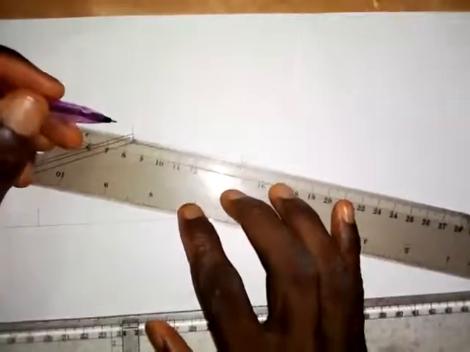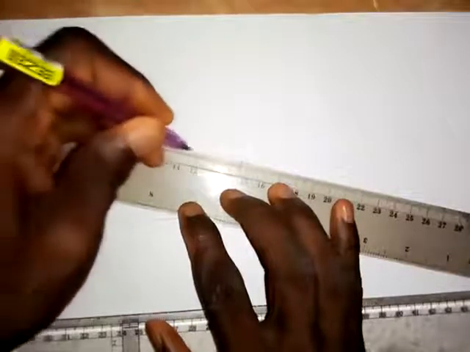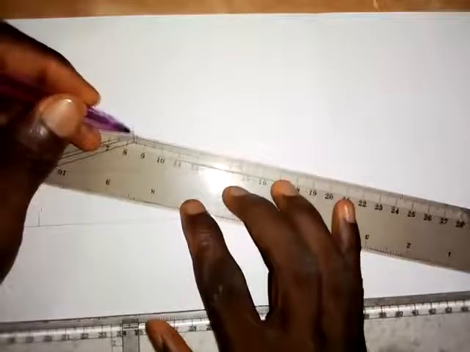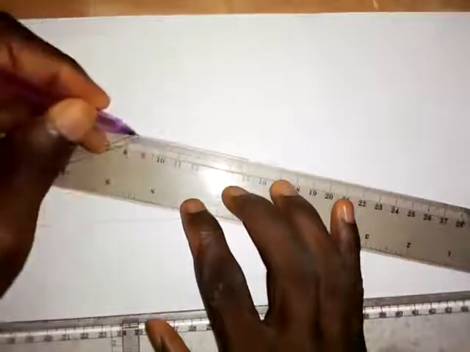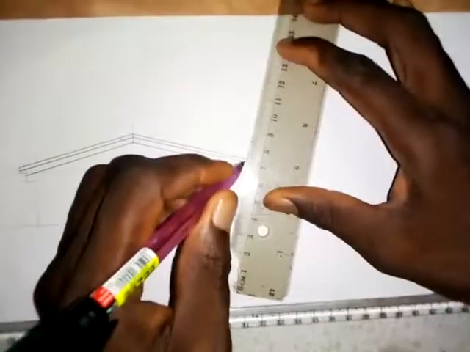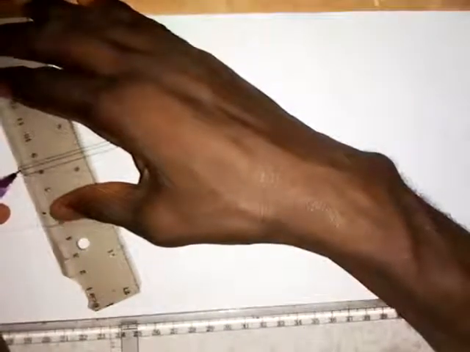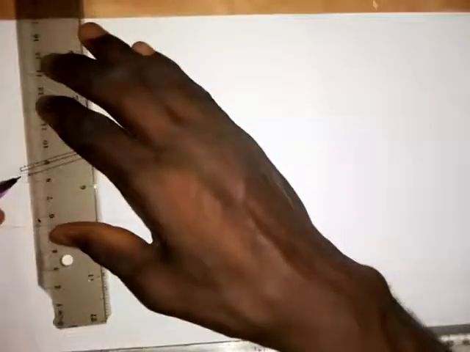All right, so I will also make this a thick line. Then make this a thick line. All right, so then this is also a thick line.